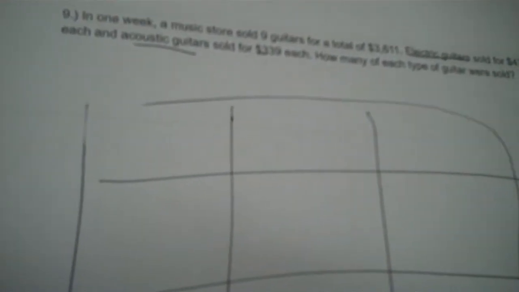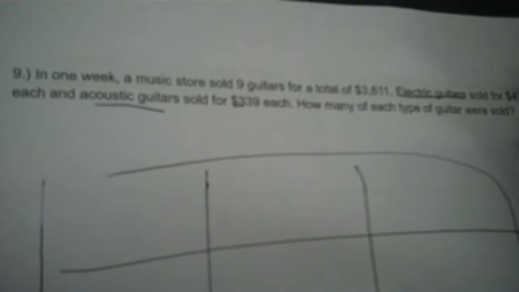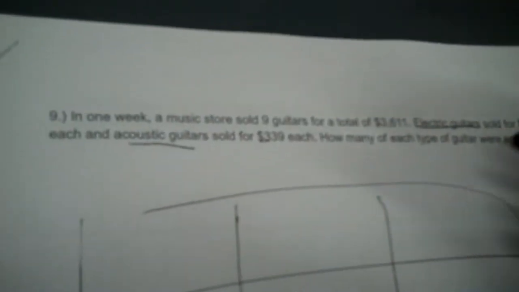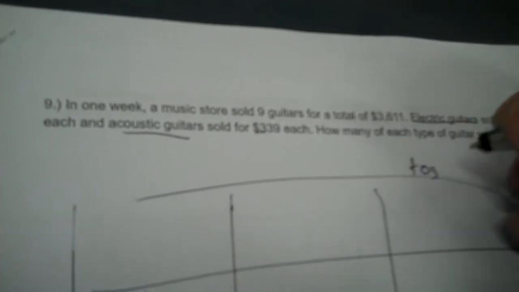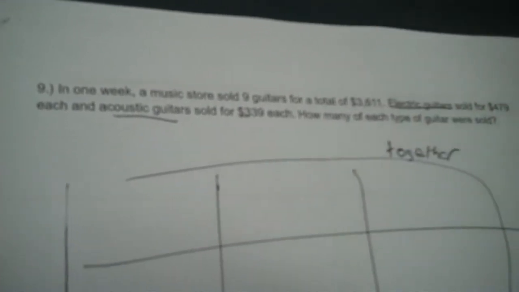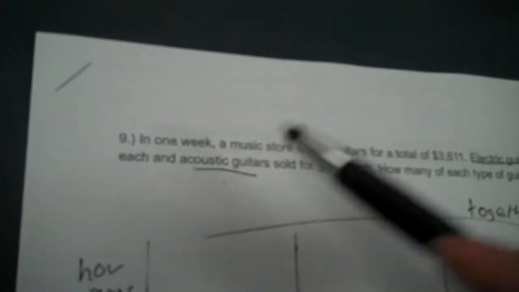So that means I'm going to make a chart to see the relationship between the units and maybe get some equations out of this. This is like English and this is algebra. Okay, think of it like that. So you got together, then down the side you got how many, per, and total.